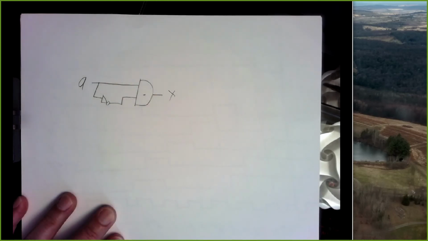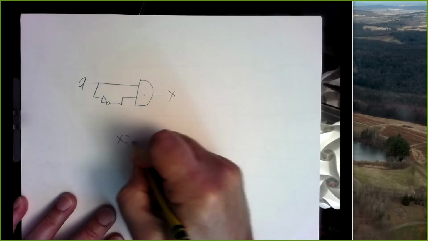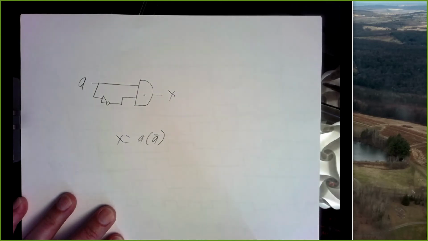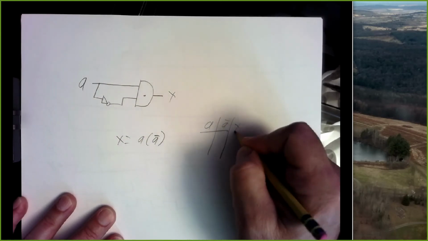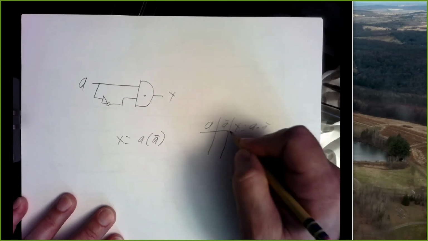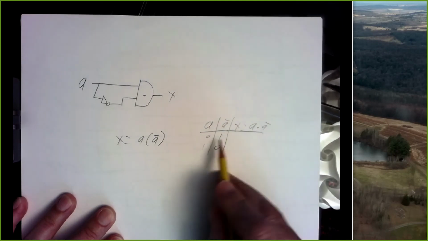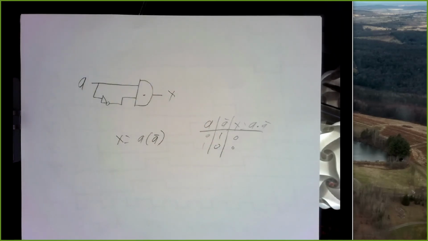And so if we did an analysis of this circuit on paper and we tried to write an equation for X, X would be equal to A ANDed with A bar. And so A is either a 0 or a 1, A bar is the opposite, and the AND of these two is always 0. So from our truth table, it looks like the output X should always be equal to 0. But let's go ahead and simulate this.